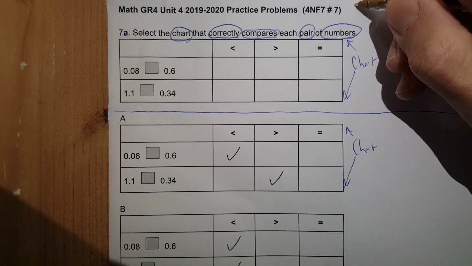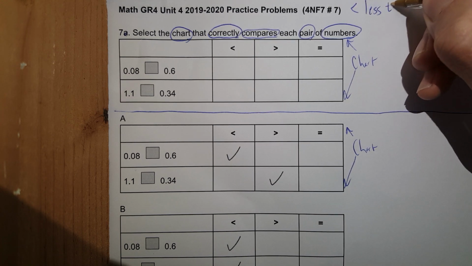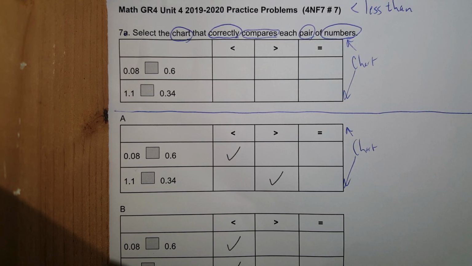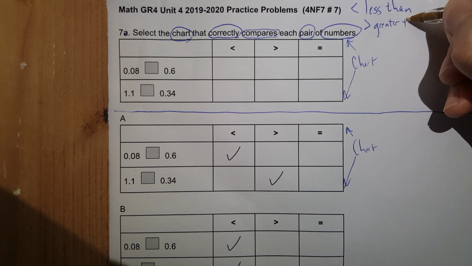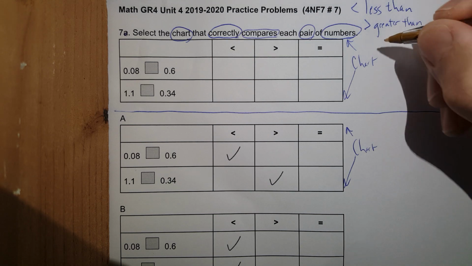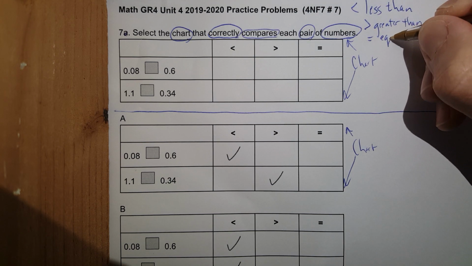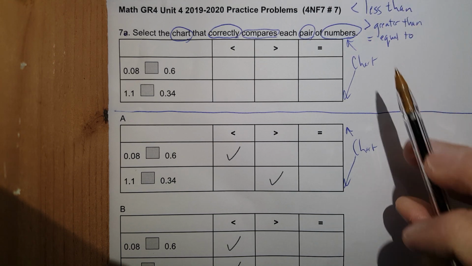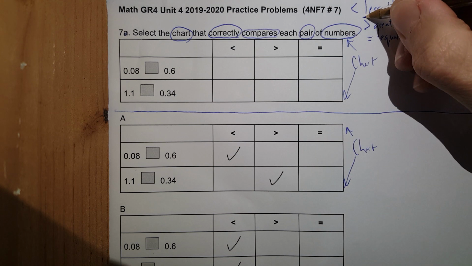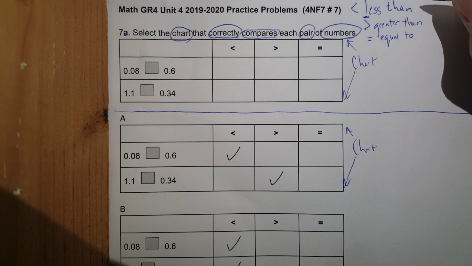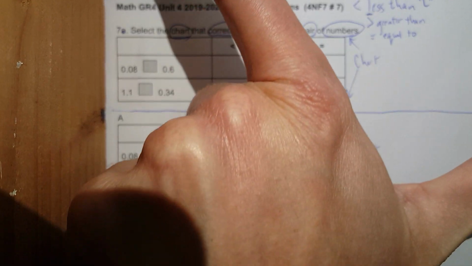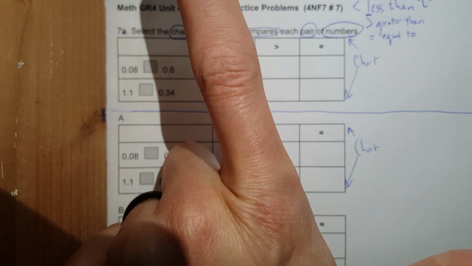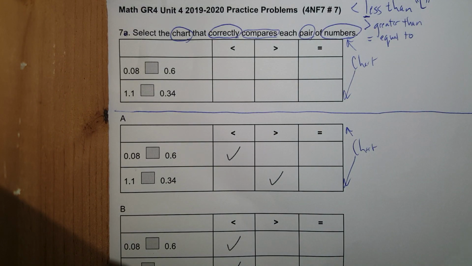Just a quick review. This is less than. This symbol is greater than. This symbol is equal to. Remember, less than, notice how it starts with an L. Think of your left hand, okay? So my hand's pretty big, but I put a left hand in there. I form an L with my hand. That's the less than symbol.